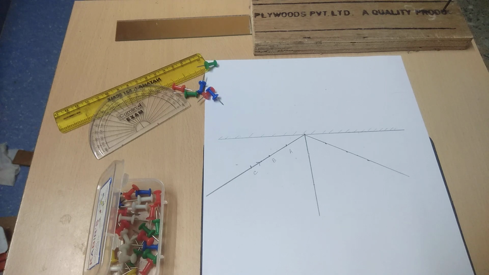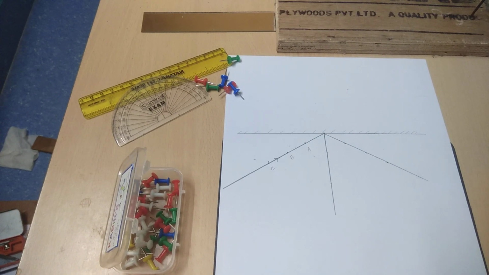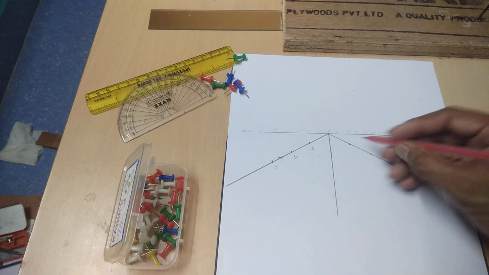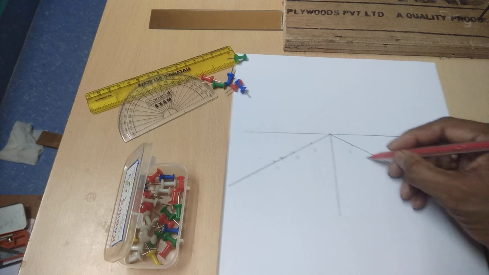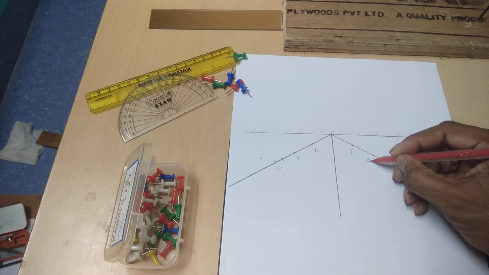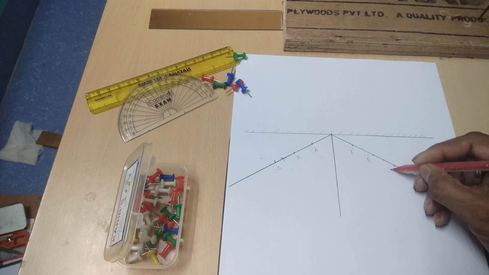Now, if I make this as instant ray, the next two, this is A, B, C. This will be the image of A, here A dash. The image of B is here, B dash. The image of C is here, that is C dash.